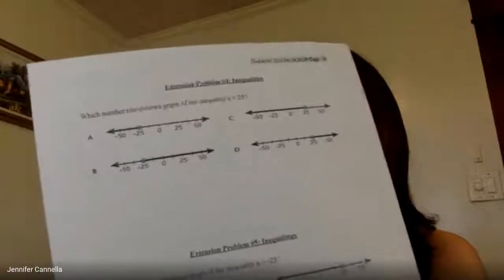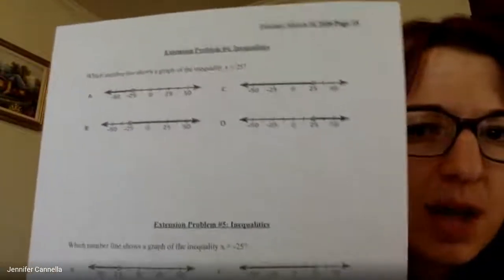So spiral mixed review. All right, so now we got, sorry, I thought I turned my phone off. People are chatting. They're sending me chat messages.